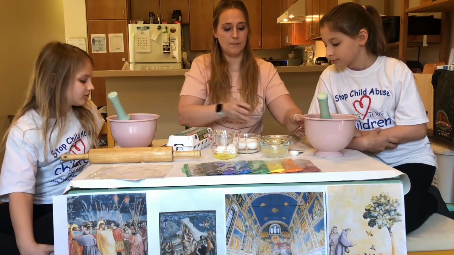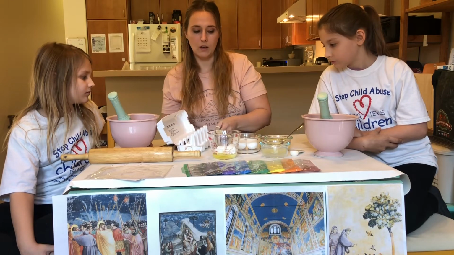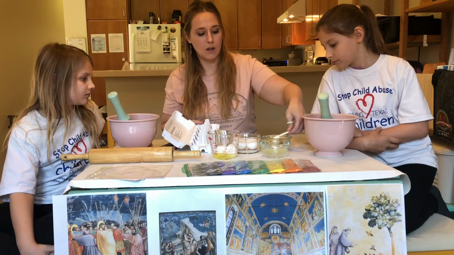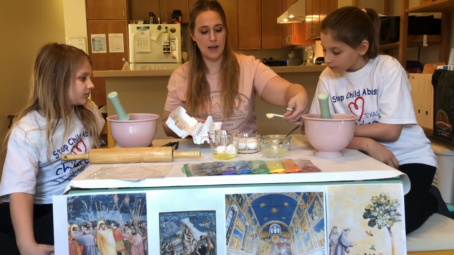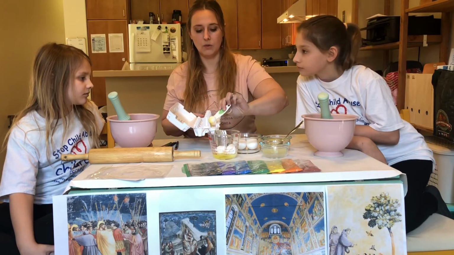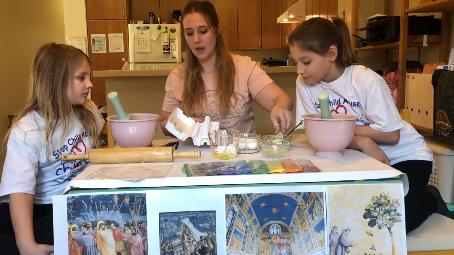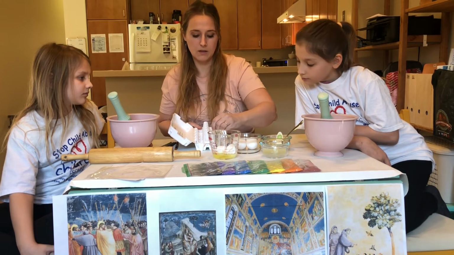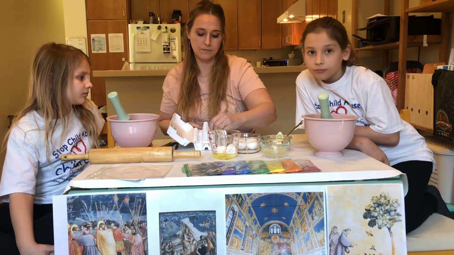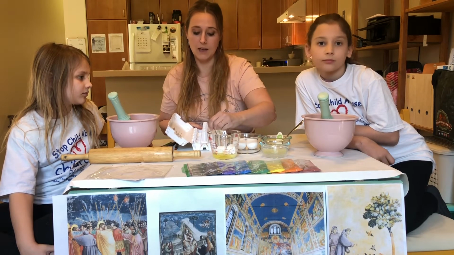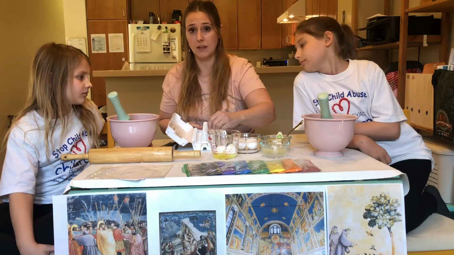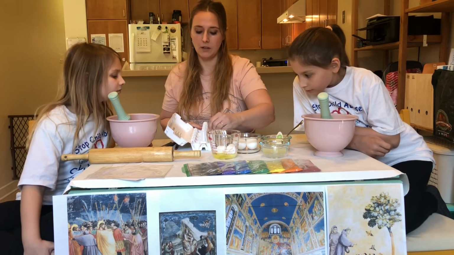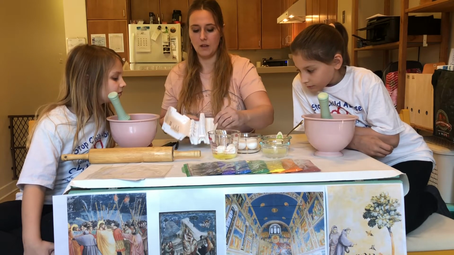After you do that, you are going to take 1 spoonful of your egg mixture at a time and add it to your pigment and mix thoroughly until you have a smooth, runny paint, okay? And you're just going to repeat that with every color that you have.